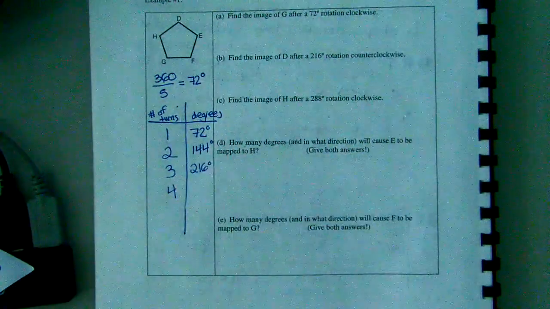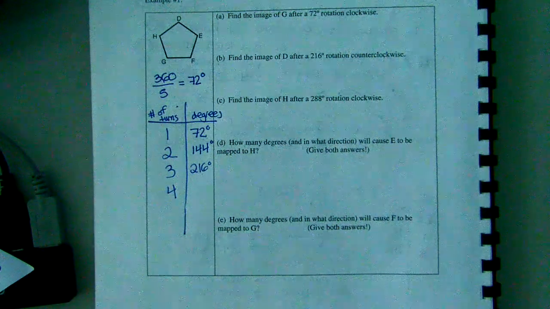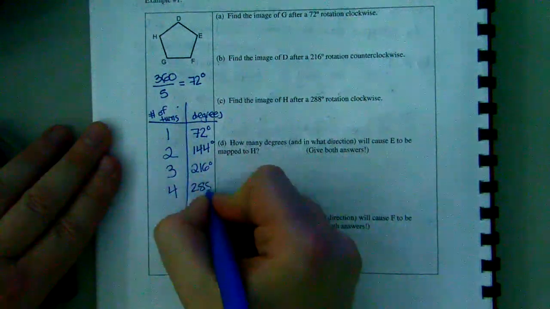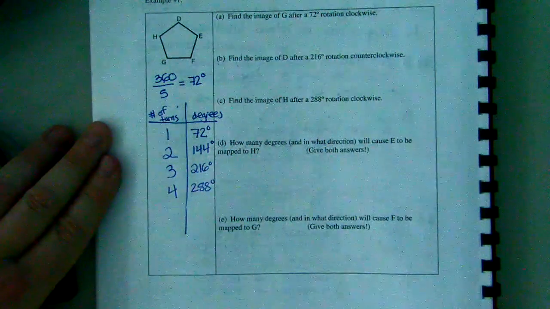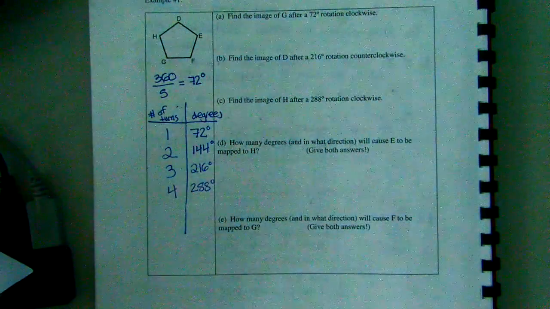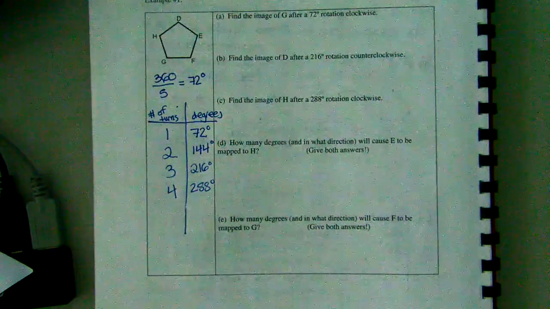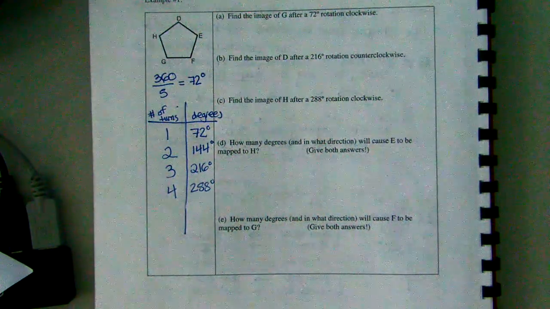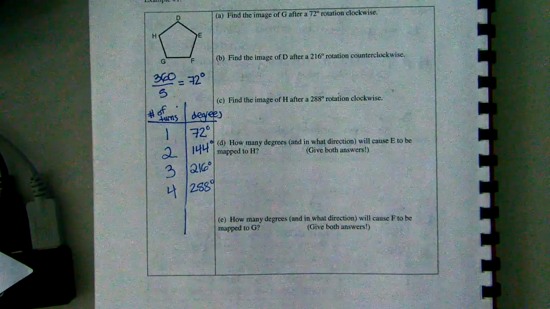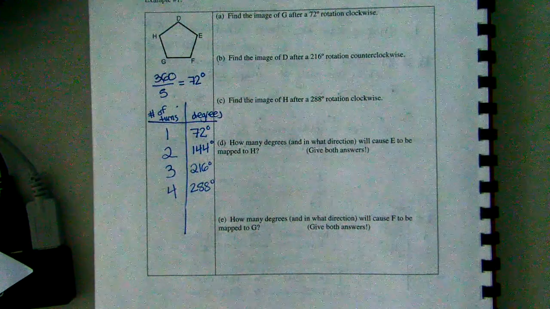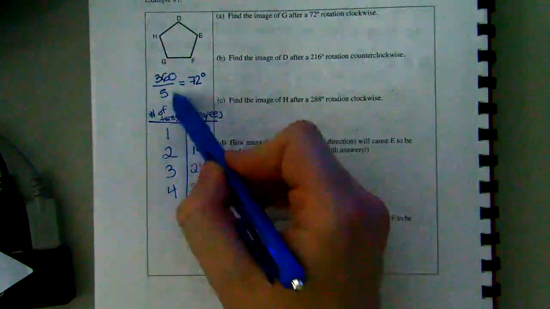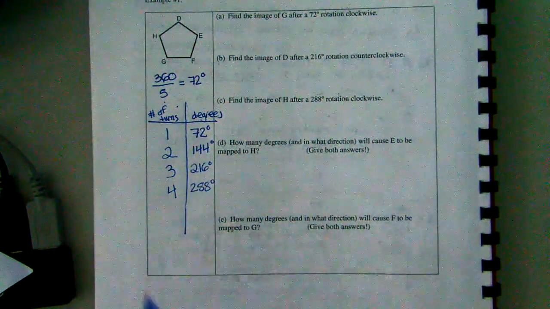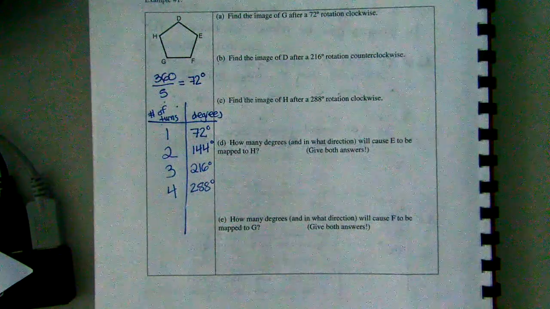Do it again. 4 turns. 288 degrees. Do I have to do another one? What would it be if I did 5? 360, which isn't helpful because you spin it all the way around and you're back to where you started. So that's not going to be important. It's not wrong if you include it, it's just not necessary to go up to the whole number of sides. We'll go one less than that. This chart now is going to be the key to all the questions we do.